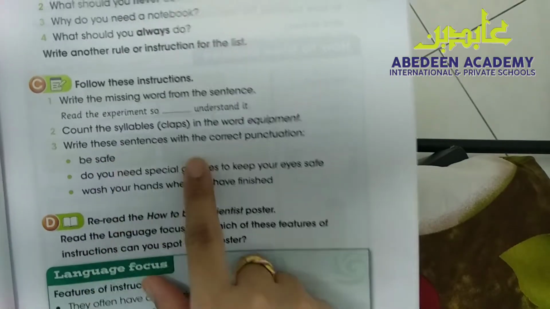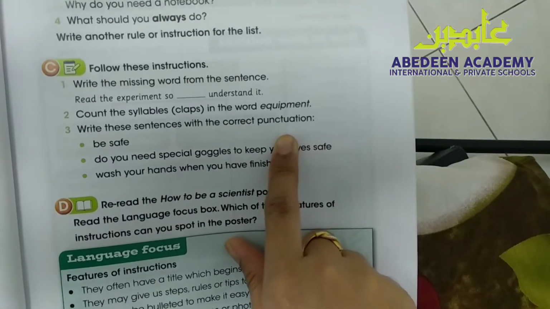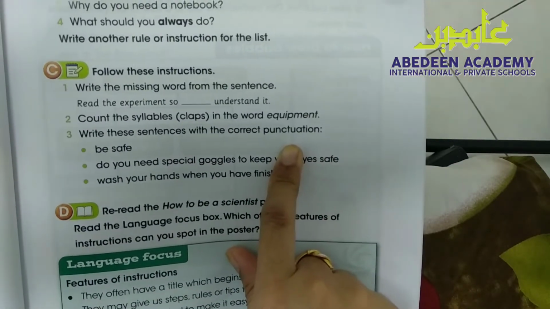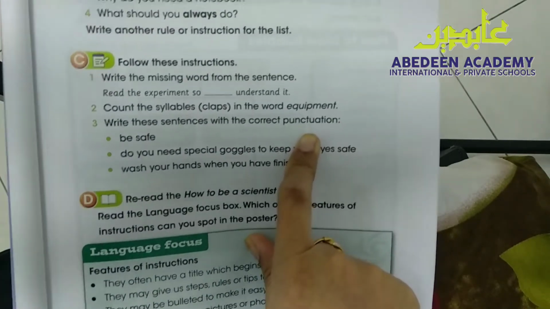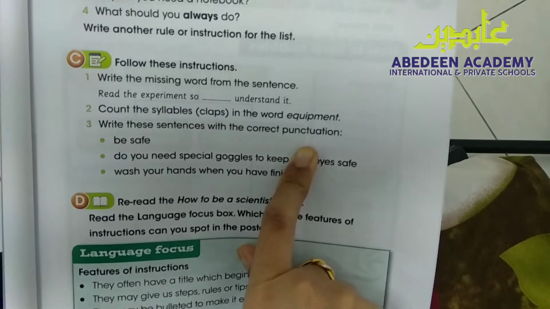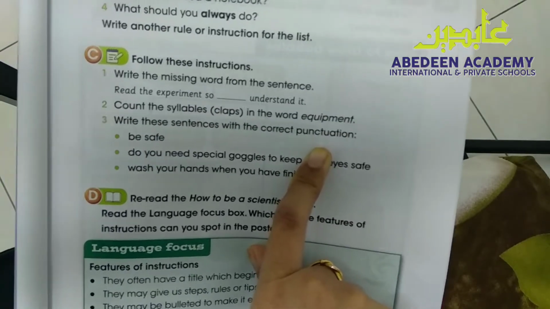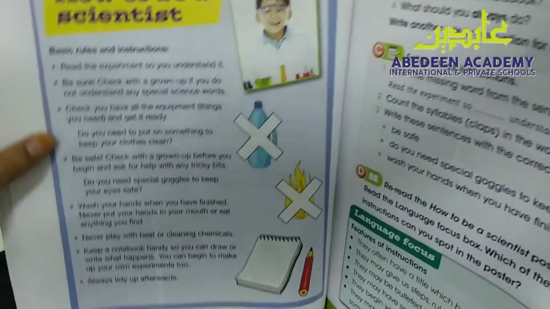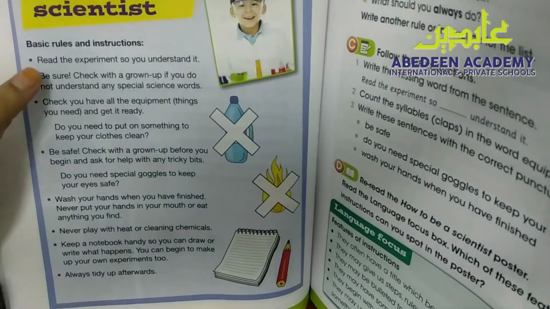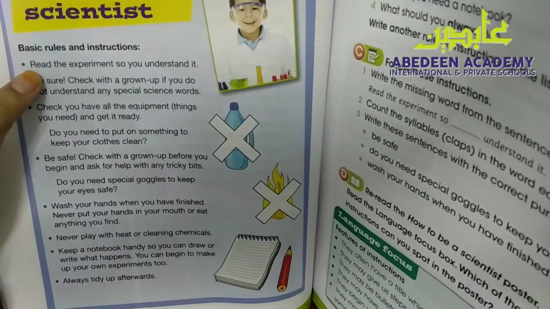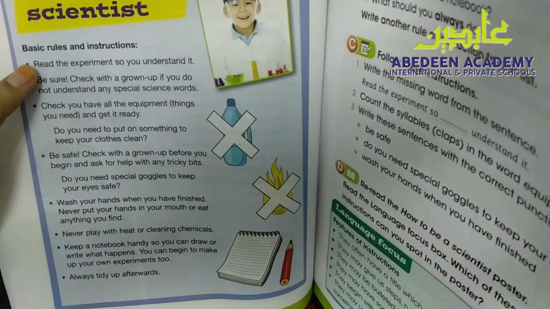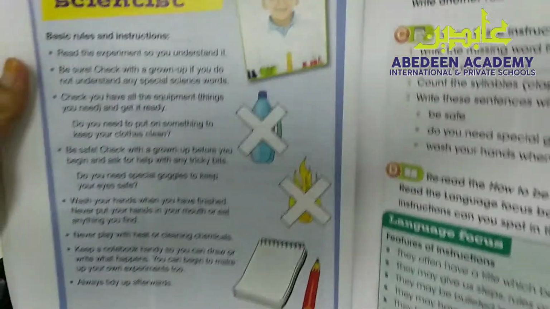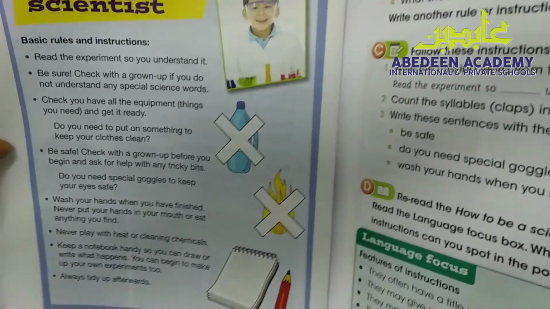Alright, now, what we are learning today is punctuation. Write these sentences with the correct punctuation. Punctuation is basically the one that we learned last 2 weeks, about speech mark, question mark, exclamation mark, period, comma. In this poster, they have a lot of punctuation. Do you know that the first letter in every sentence has to be capital? It has to be a big letter. This is part of punctuation. Your punctuation must be correct if you want to write a correct sentence.